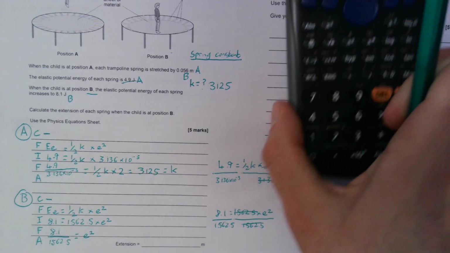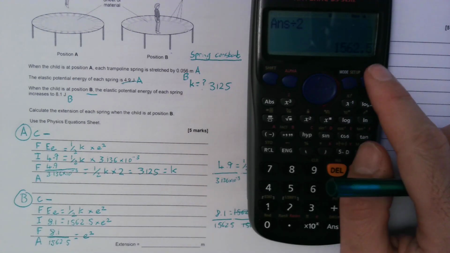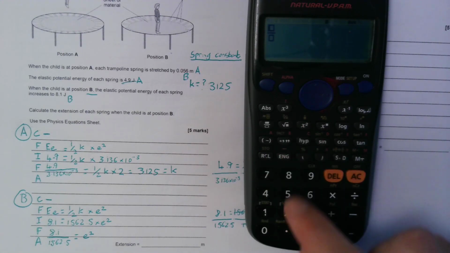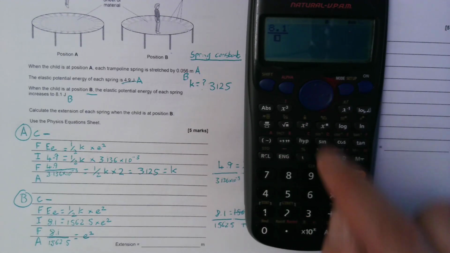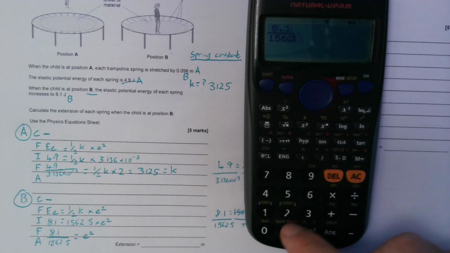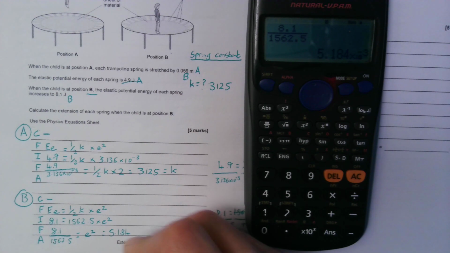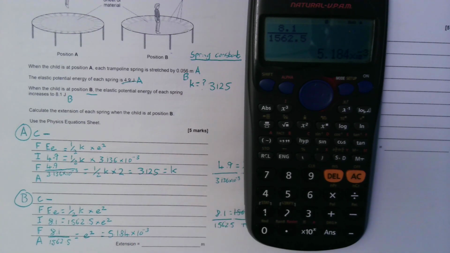Let's do that quickly on our calculator using the fraction button: 8.1 divided by 1562.5 gives us 5.184 times 10 to the minus 3.